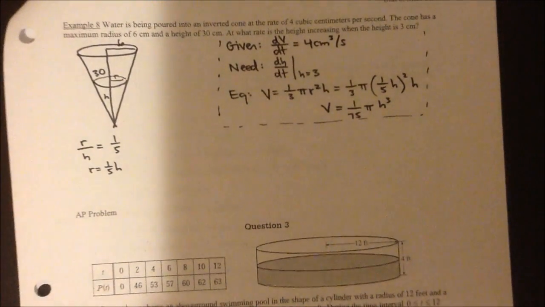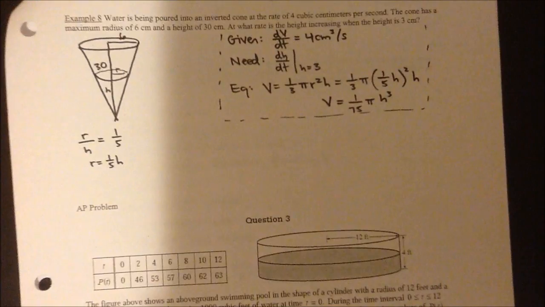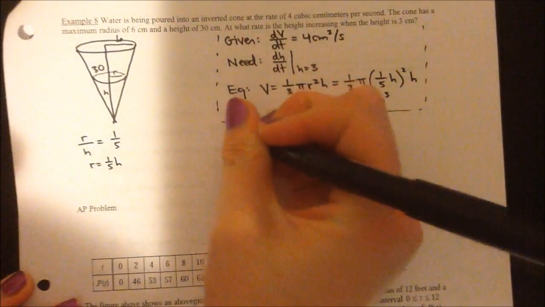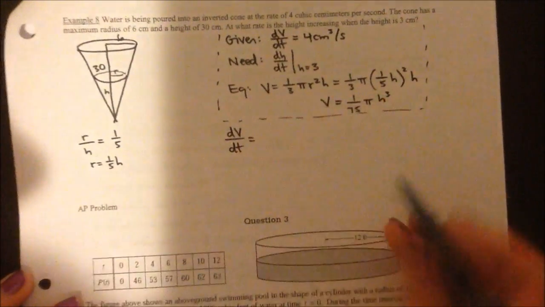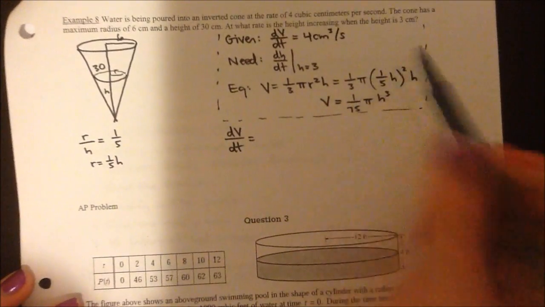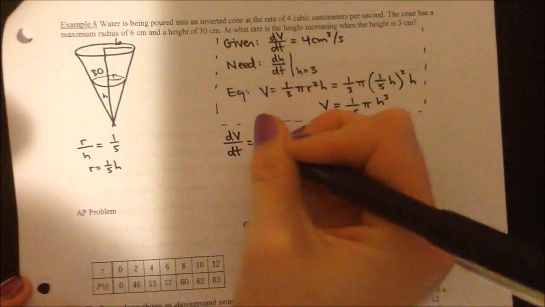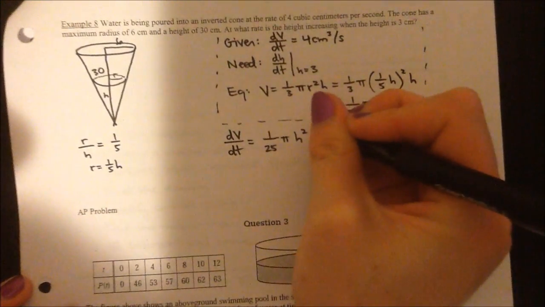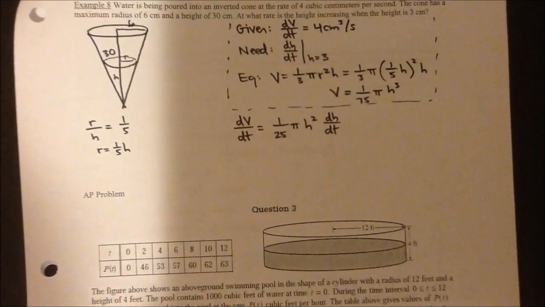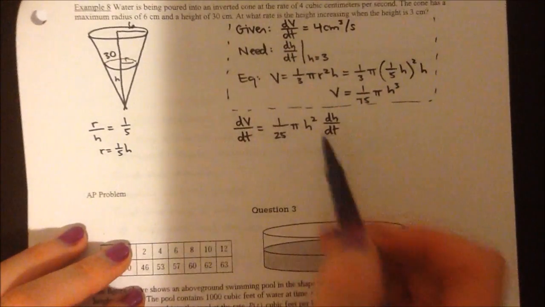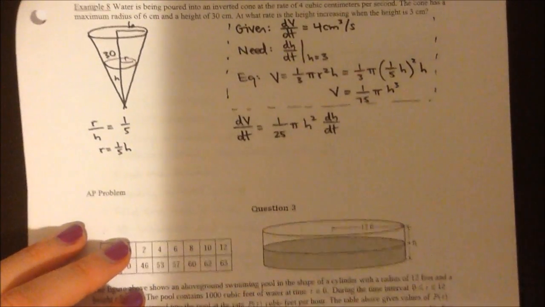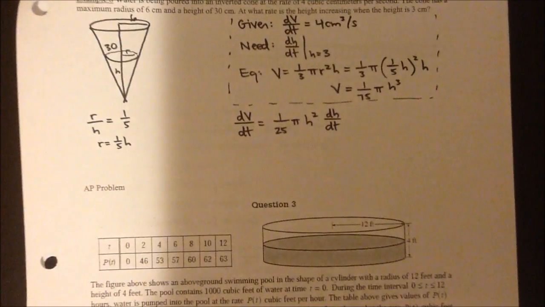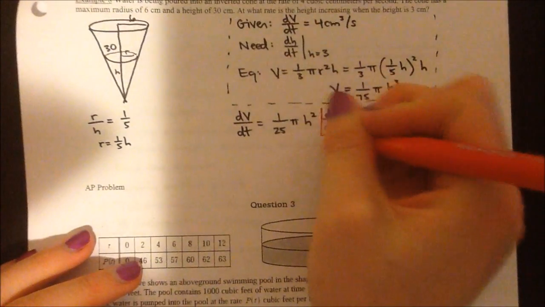Once I get that all written out, I take the derivative of the formula with respect to t. So I've got dV by dt equals, the derivative here, the 3 comes out front, 3/75 is 1/25 pi. Power drops down to 2, and then, oops, video cut me off again. So anyways, we're saying dH by dt, because that's the derivative of the inside function. So remember what I need is this quantity right here.